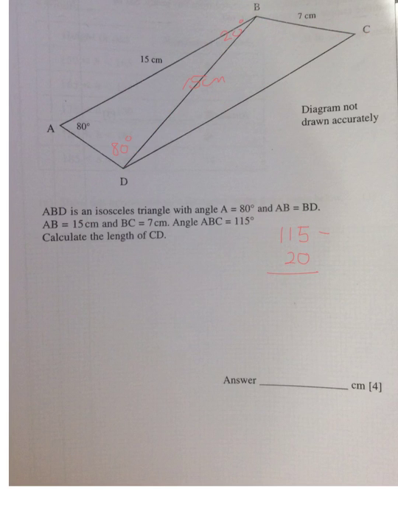So this little bit in here is the bit we're working out right now. If you take 20 away from 115, you get 95. So 95 degrees is the angle in there.